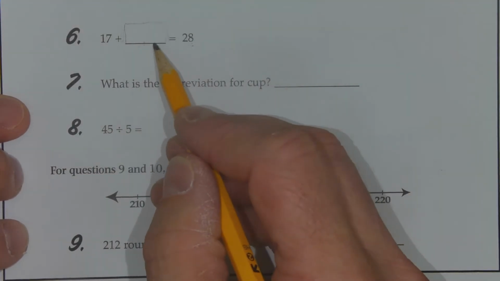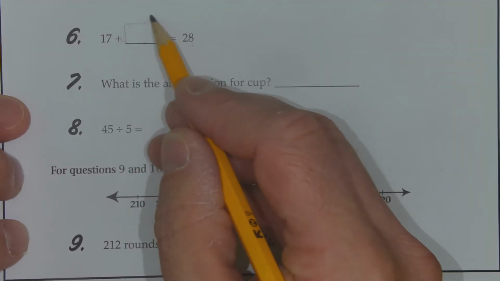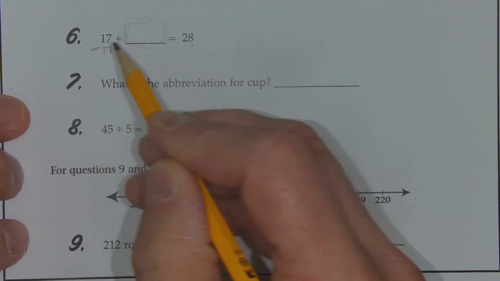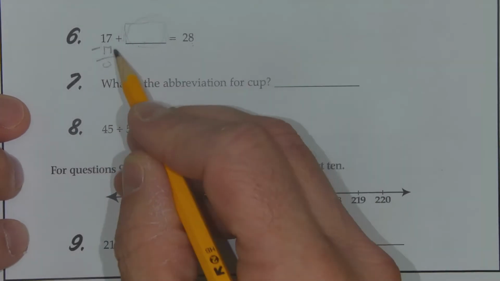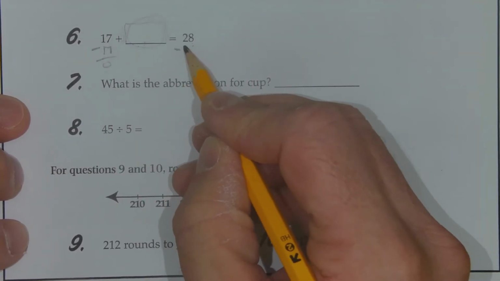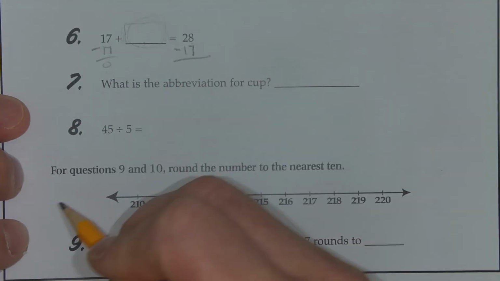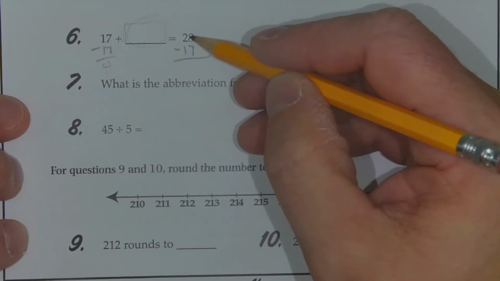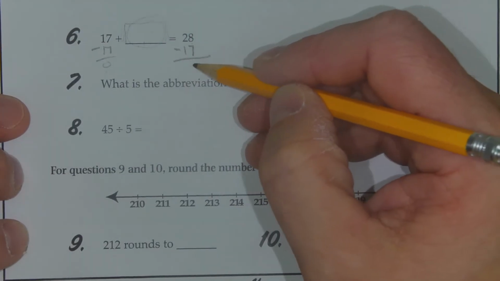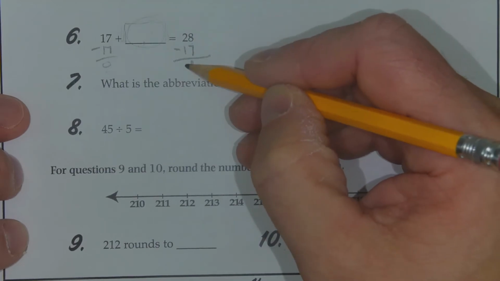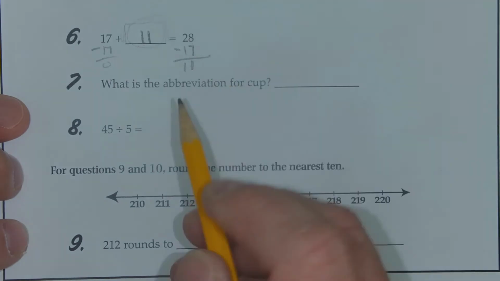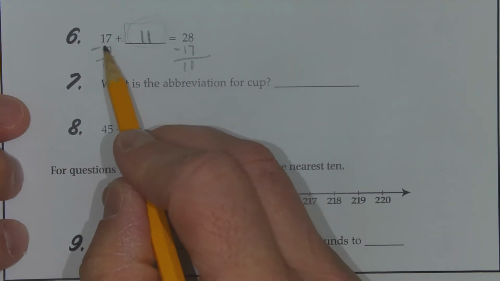So if I want to get this number by itself and figure it out, I just take away that 17. It looks a little weird, but if I take away that 17 from this side, I get 0. And then I can take away that 17 from this side, and it will tell me what my answer is. It will tell me what goes in here. So 28 take away 17 is 1 and 1. So 11.